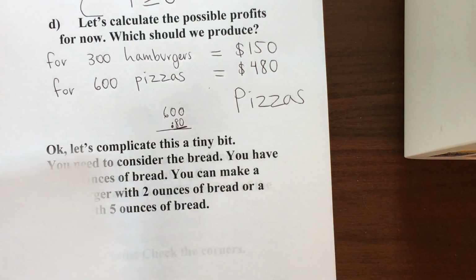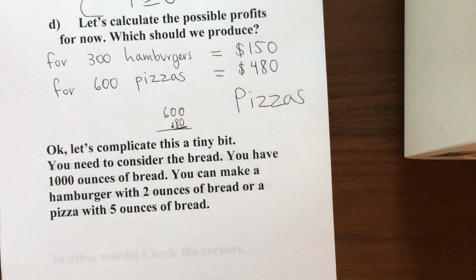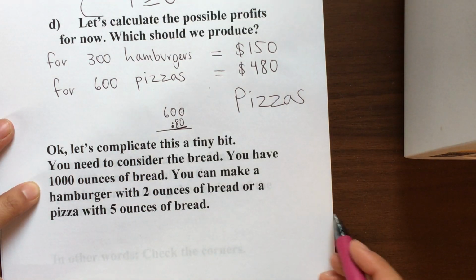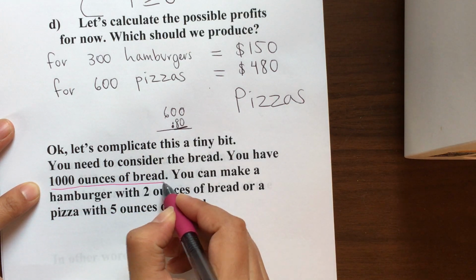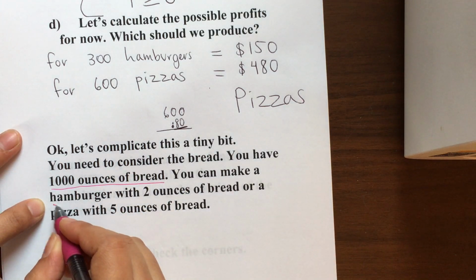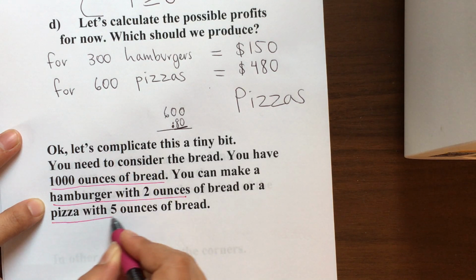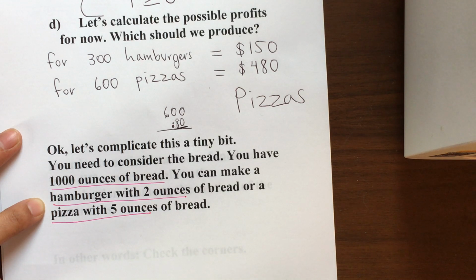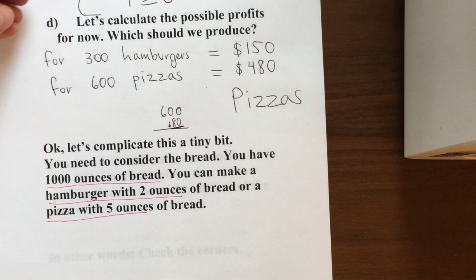Okay, let's complicate this a bit more. You need to consider the bread. You have 1,000 ounces of bread. You can make hamburgers with 2 ounces of bread and pizzas with 5 ounces of bread. So now we have a new restriction in addition to the other one.